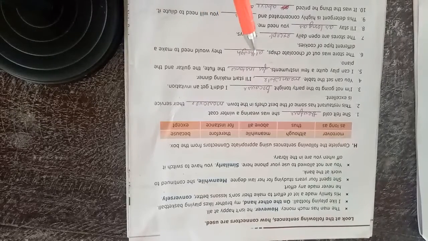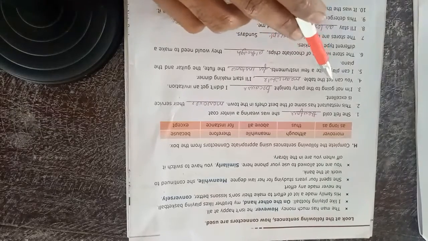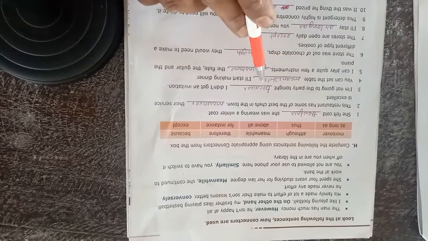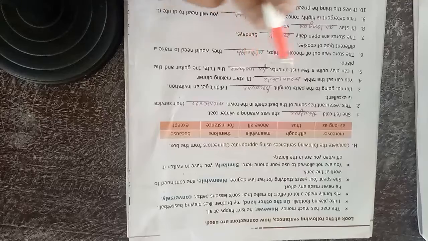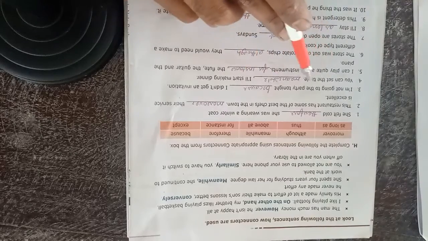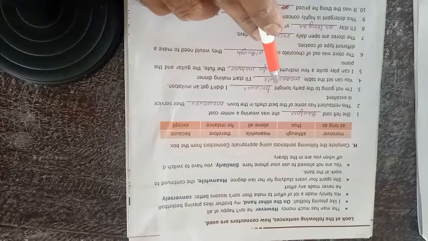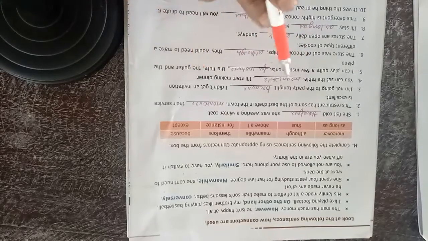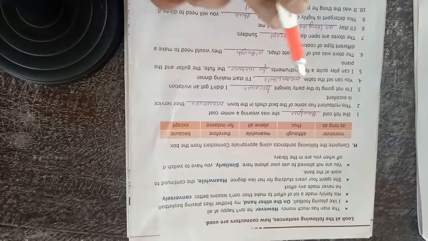Moreover is a connector here. Next one: I am not going to the party tonight because I didn't get an invitation. Here, because gives the reason; it is a connector that gives a reason.